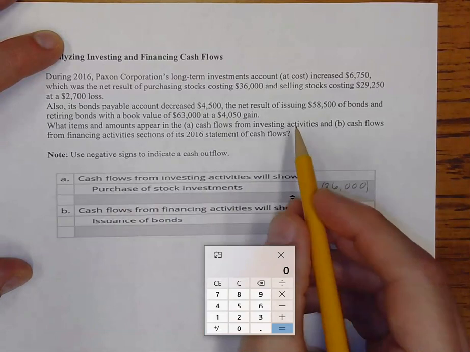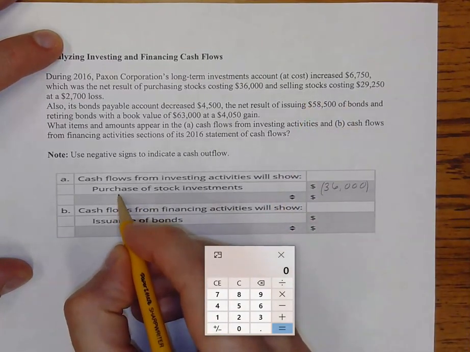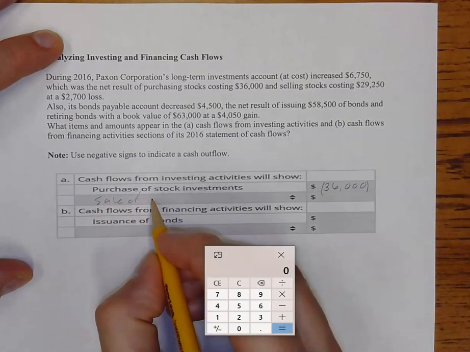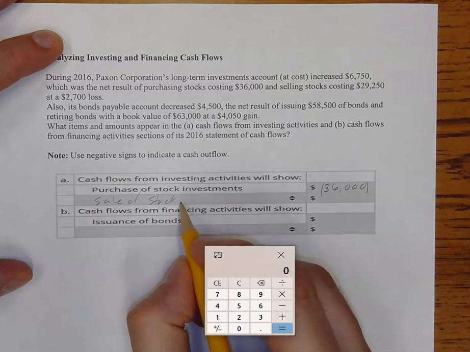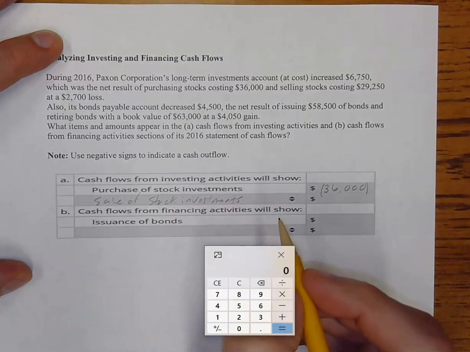Let's see here. For the sale of these stock investments, we're going to be going the other direction.